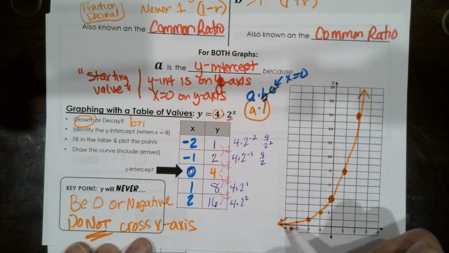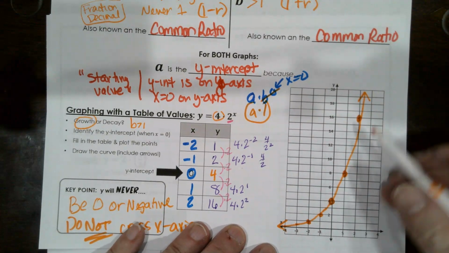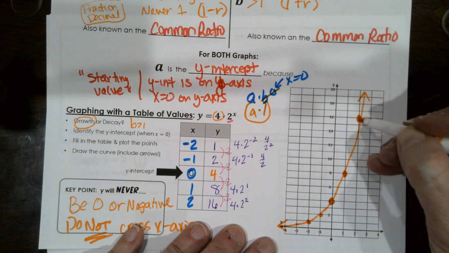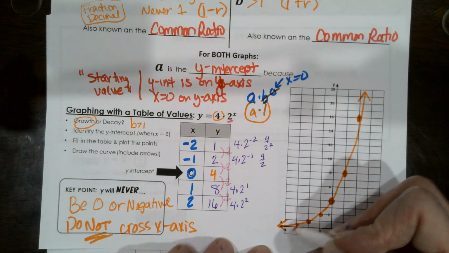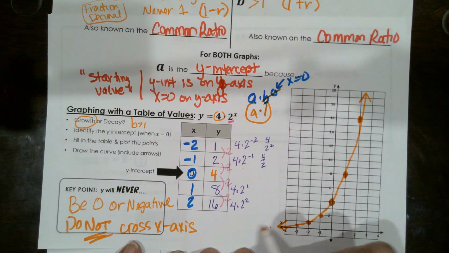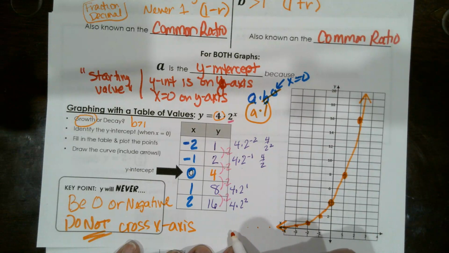It's just going to keep getting closer and closer because we're dividing by 2 every time. We went from 16 to 8 to 4 to 2 to 1, a half, a fourth, an eighth, a 16th, a 32nd. We're going to keep getting closer and closer to 0, but we're never going to get to 0.